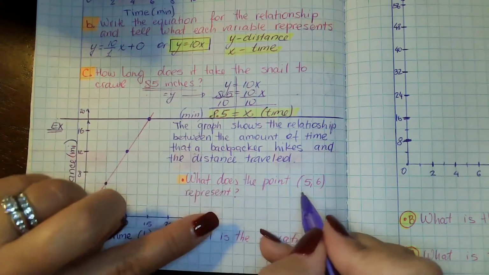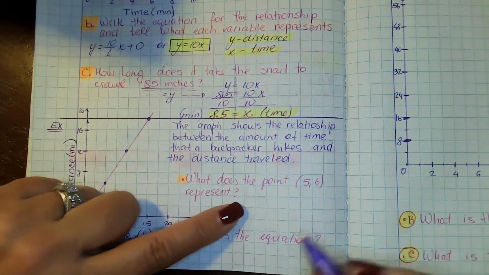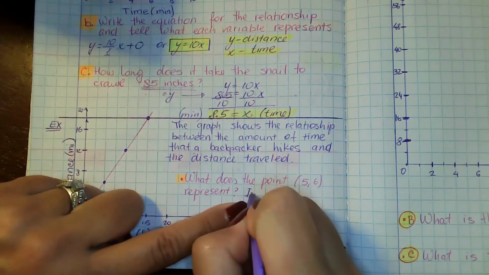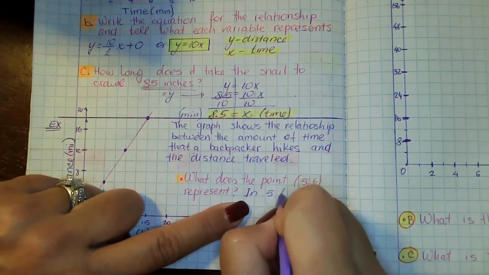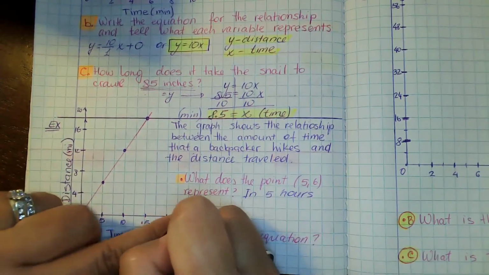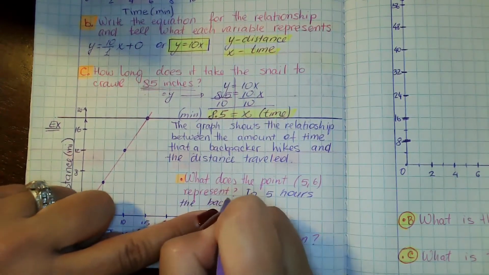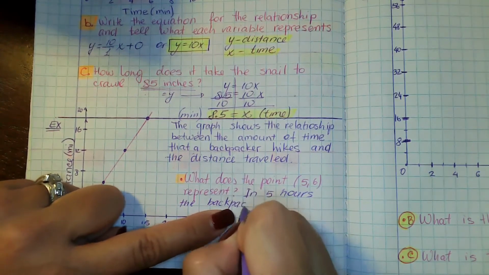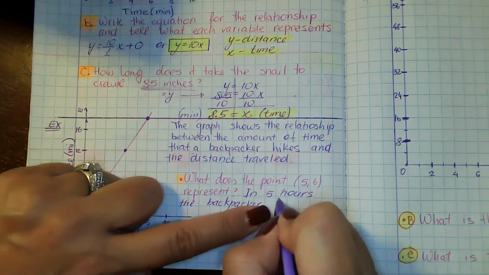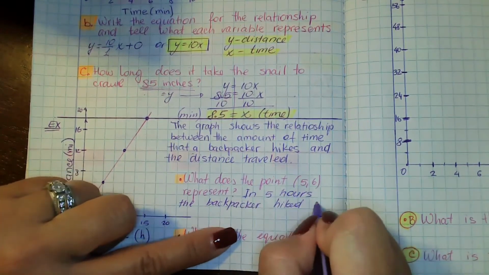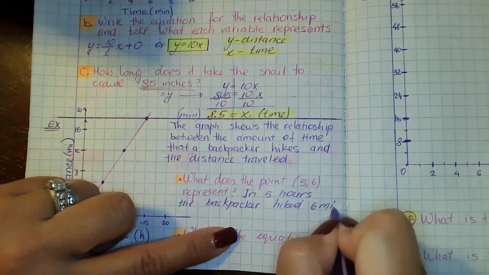So the point (5, 6) represents that in 5 hours, the backpacker hiked 6 miles.